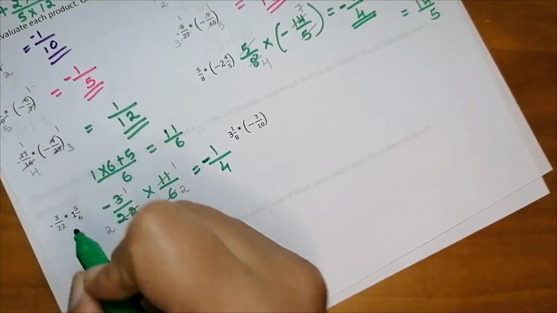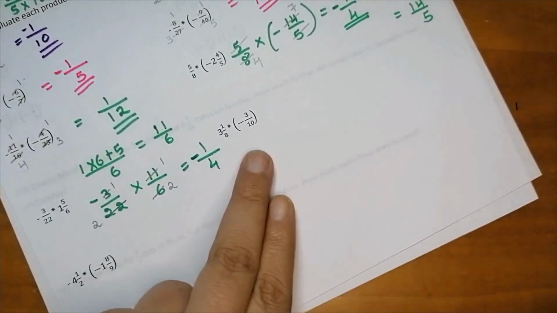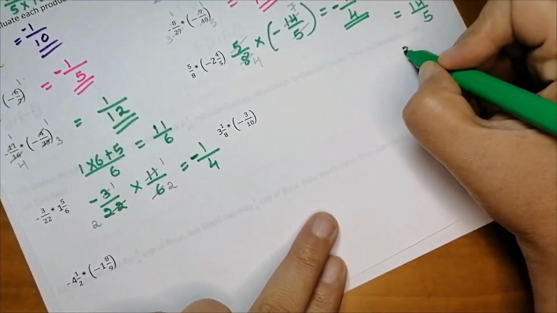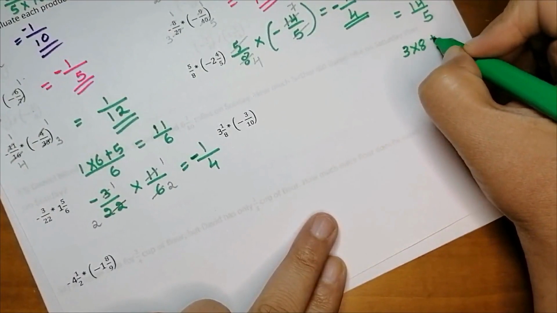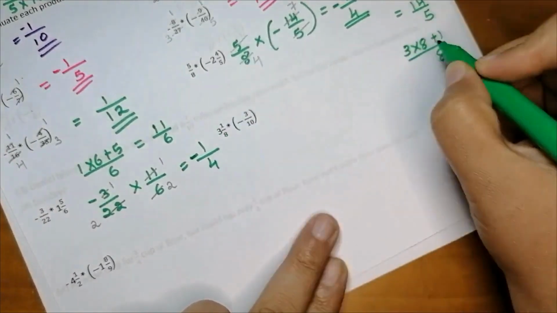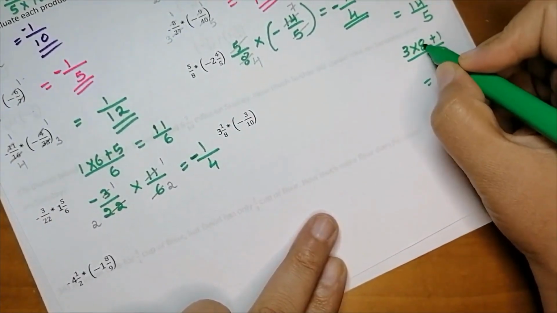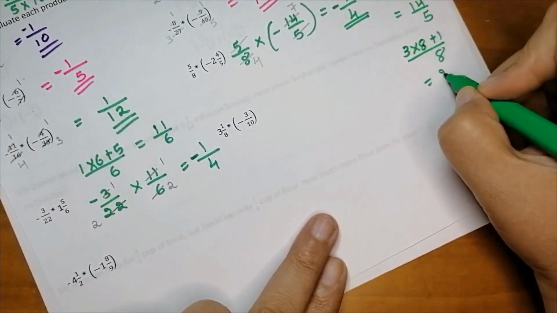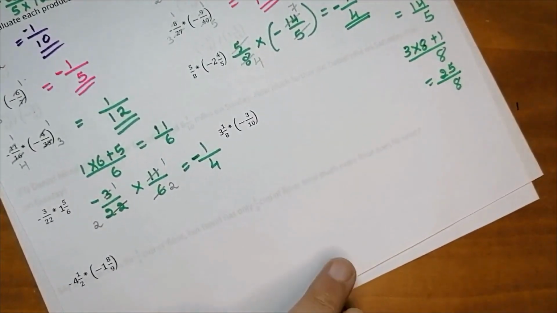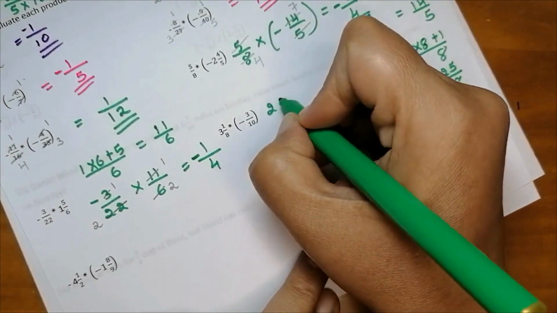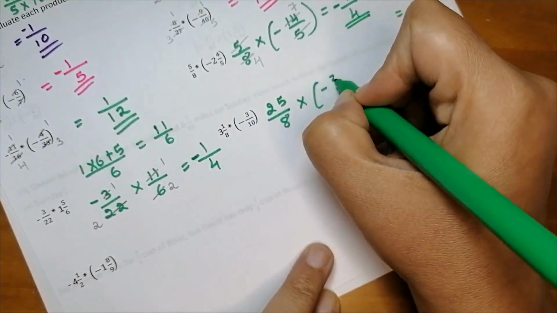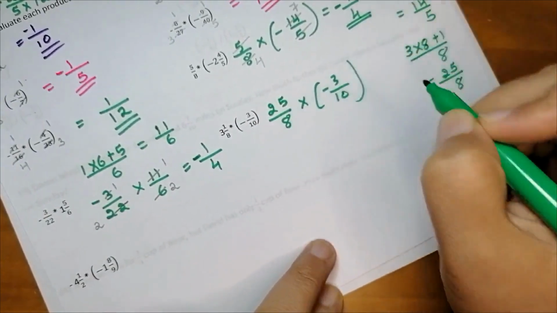Minus times plus. Okay? Then again we have a mixed number here, so let's convert that first. So it's 3 times 8 plus 1 over 8, right? 3 times 8 and this is plus 1. So this is 3 times 8 is 24. 24 plus 1 is 25 and this is the answer here. So this is 25 over 8 times minus 3 over 10.